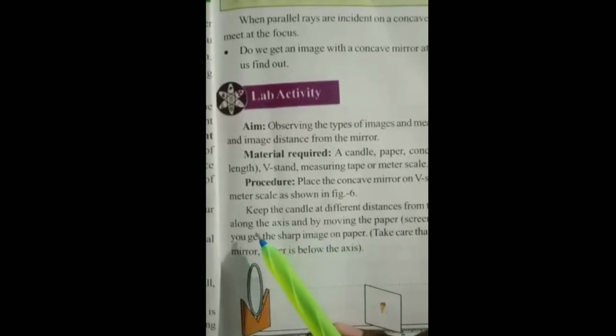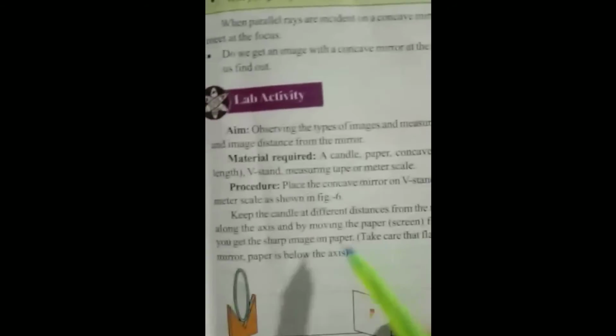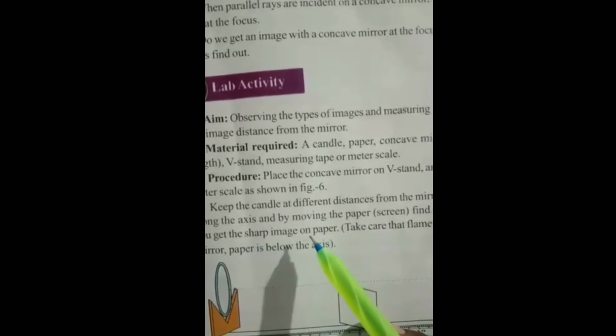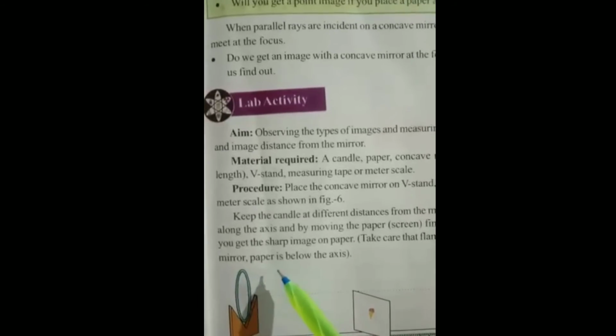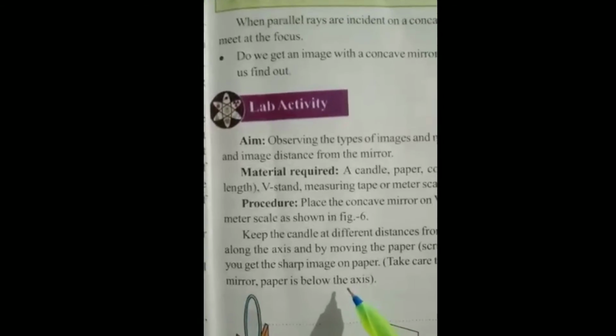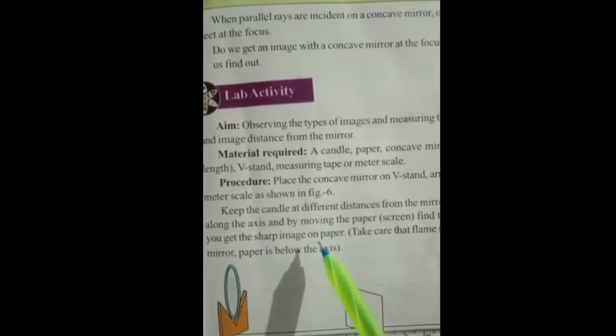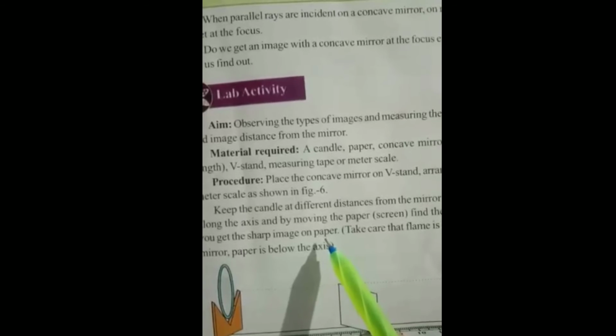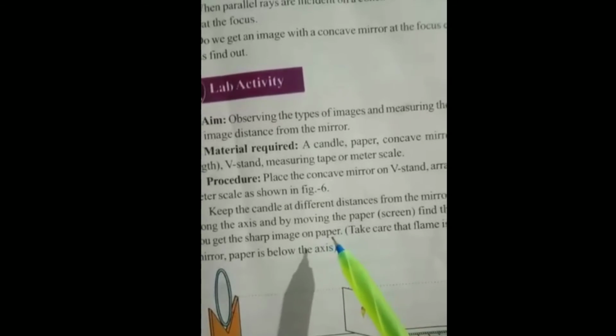Keep the candle at different distances from the mirror, from 10 cm to 80 cm along the axis, and by moving the paper screen, find the position where you get a sharp image on the paper. Take care that the flame is above the axis of the mirror and the paper is below the axis. See friends, the sharp image is shown on the paper. In the example I explained, the sun and the concave mirror, the image can also be seen on the white paper.